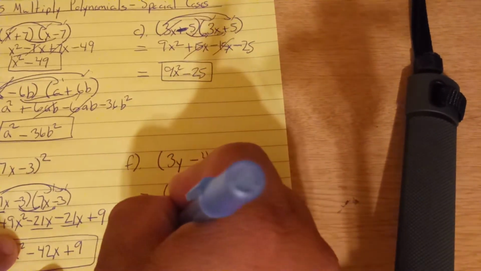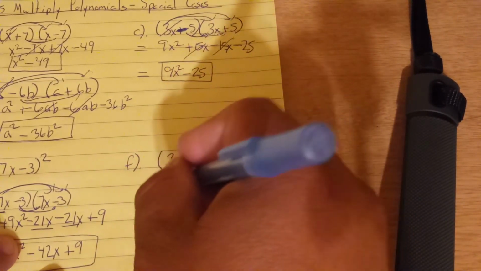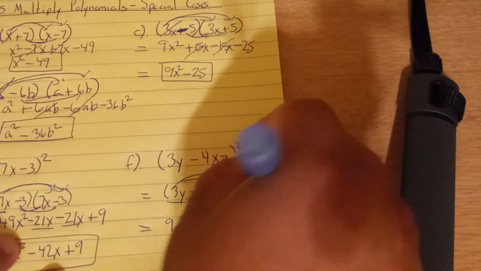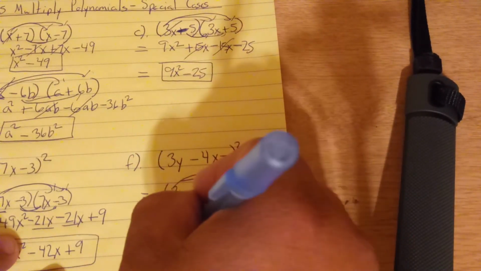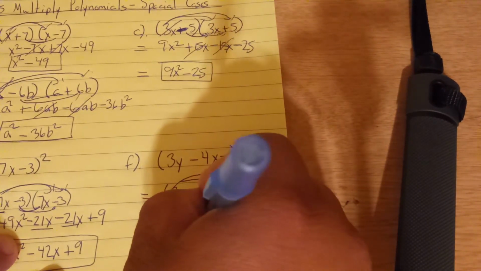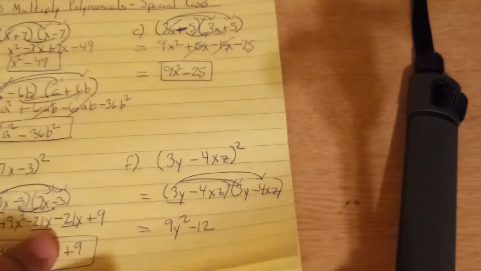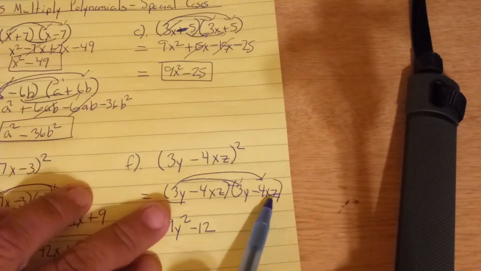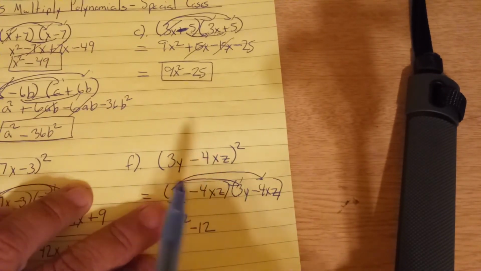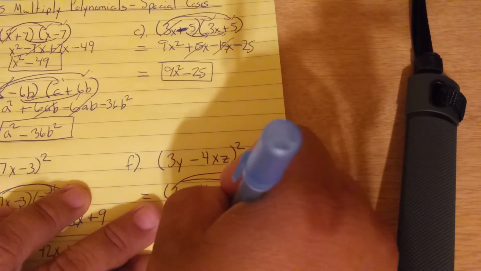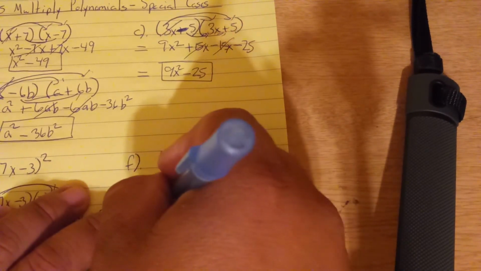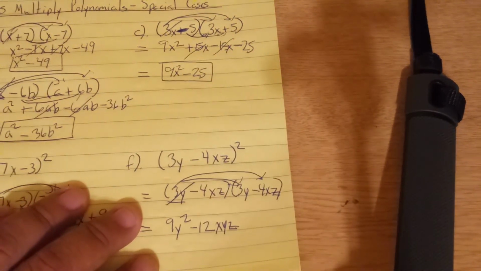So this will be 9y squared. 3y times negative 4xz. So 3 times negative 4 is negative 12. And you're going to take it in alphabetical order. Remember, it's x, then the y, then the z. There was no other y here, so that's the way we're going to have to establish them.